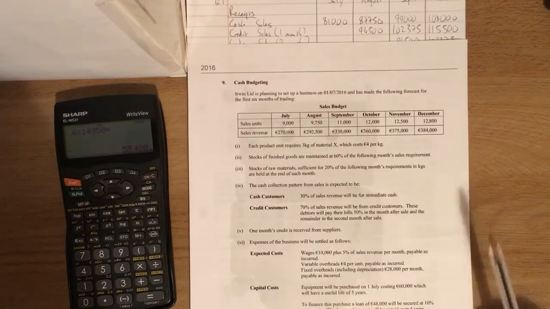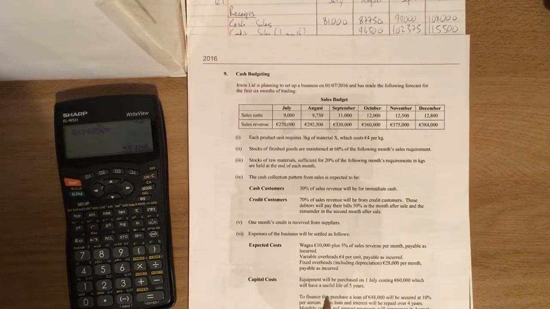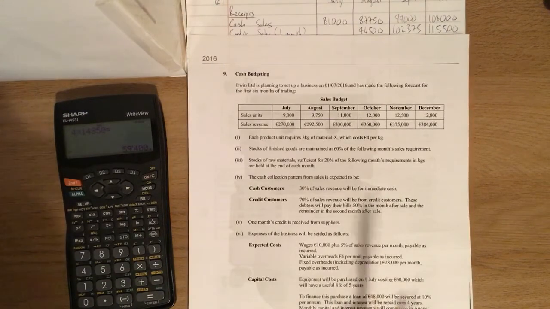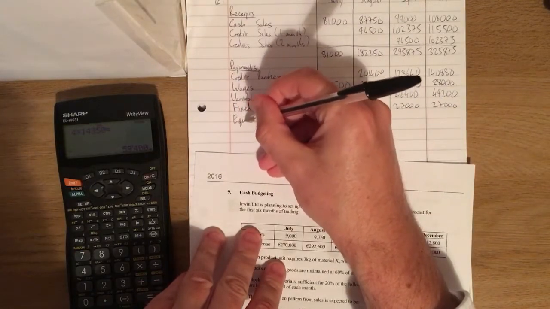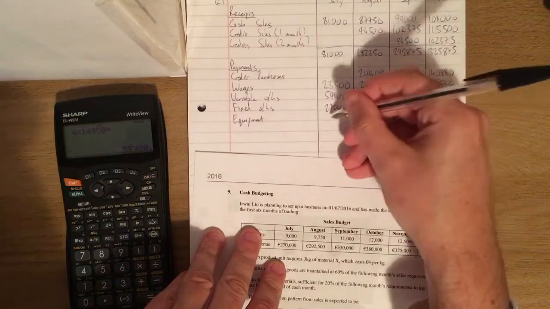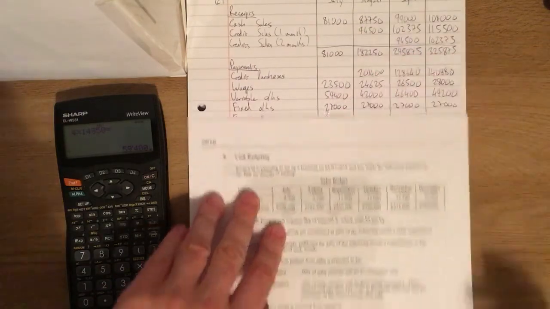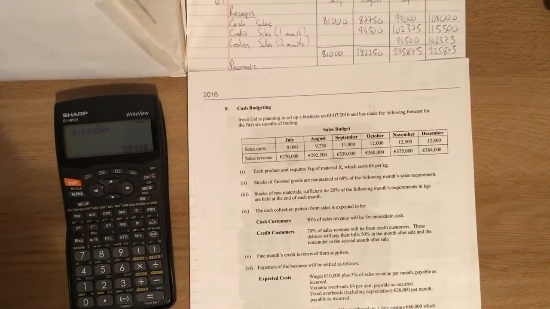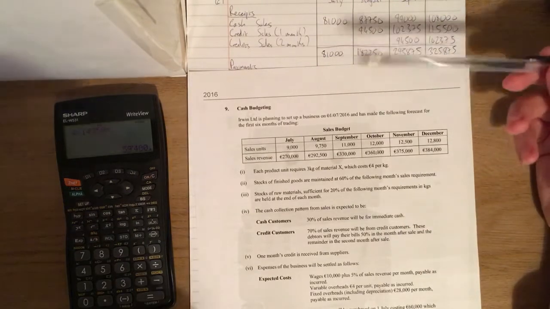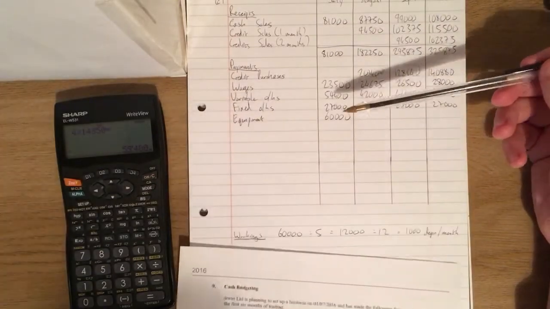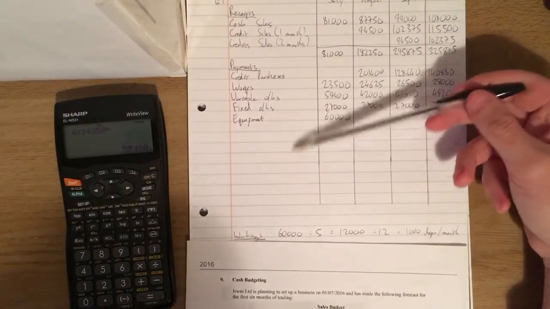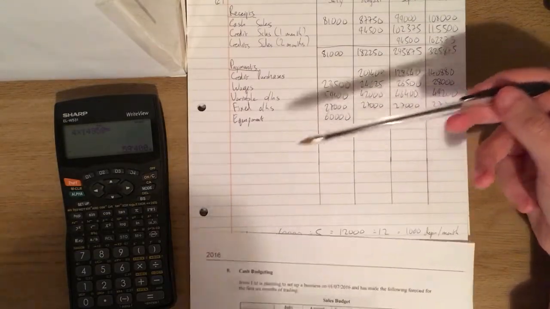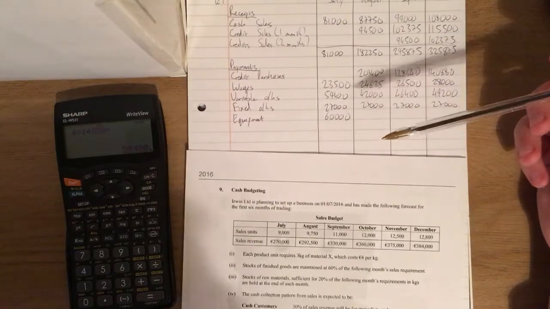Now, what other movements are here? So equipment will be purchased on 1 July for 60 grand. So that's a flow of cash in July. 60 grand out. To finance this purchase, a loan of 48,000 will be secured. So that loan will be received in July to pay for the 60 grand equipment, but we don't deal with that until the opening cash, net cash section down the bottom, is where we put that 48 grand in.